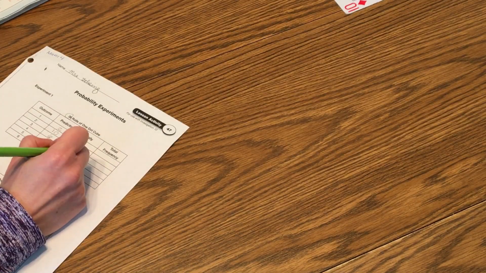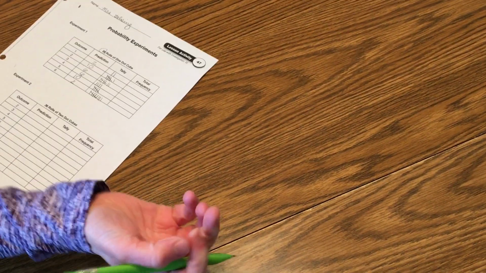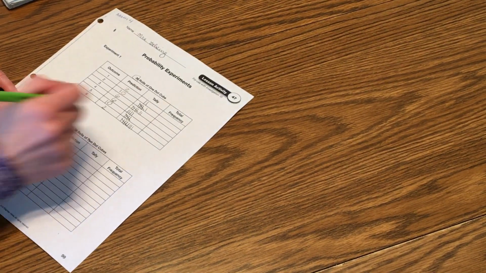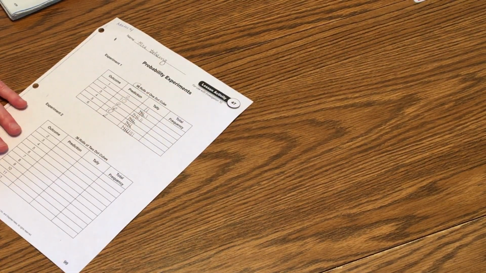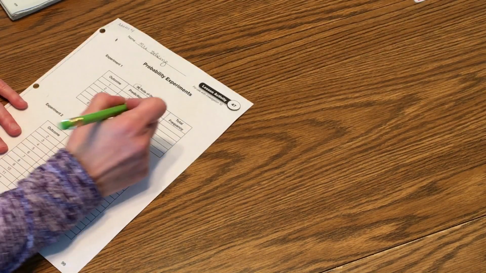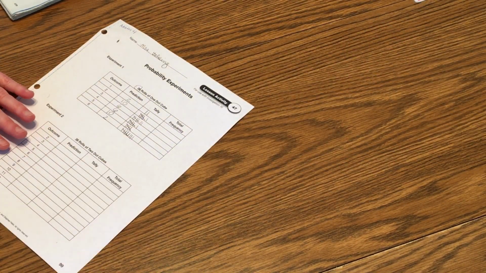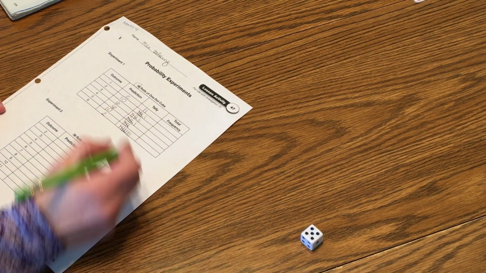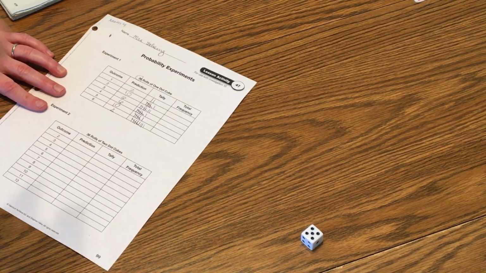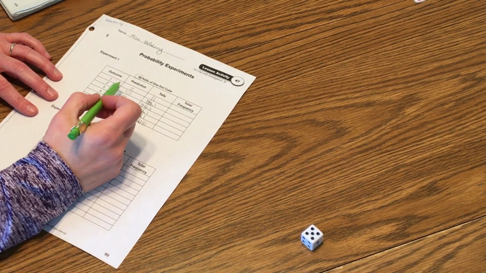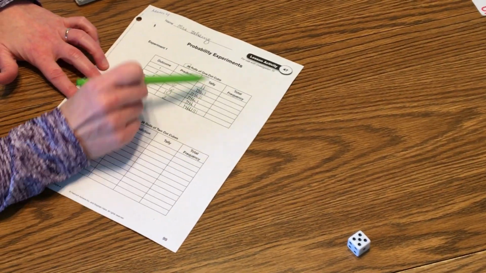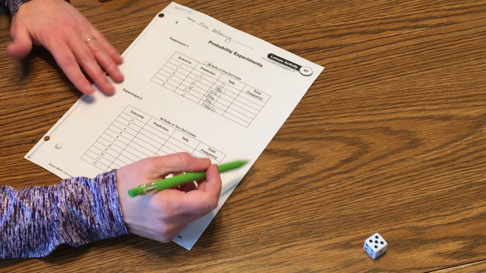32. 33. 34. 35. Oh, the last one. Hopefully we got the math right on this. And 5. 36. Okay. So we can take a look over here. So now, after you do that, hopefully this will add up to 36. If not, then we'll adjust it.